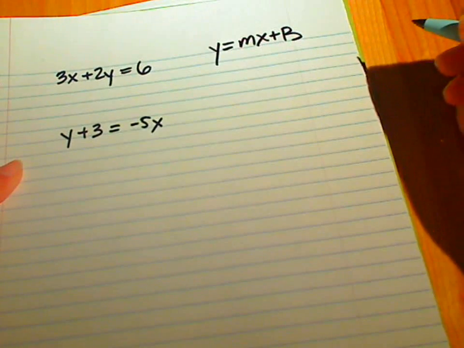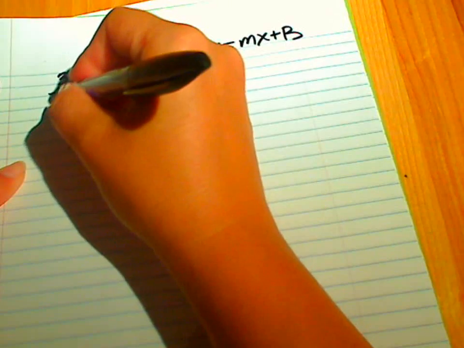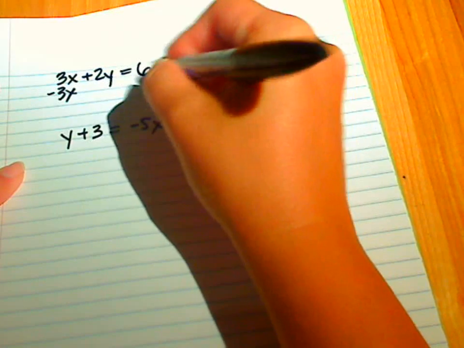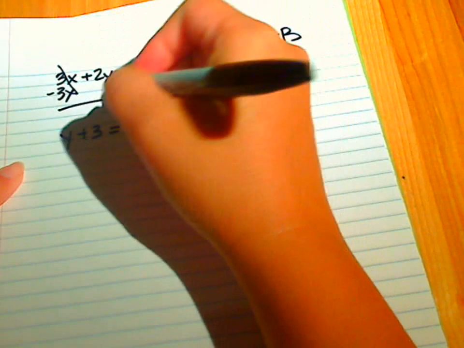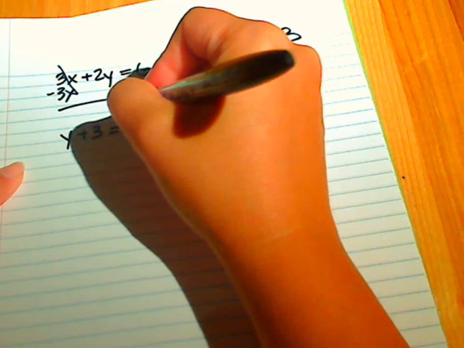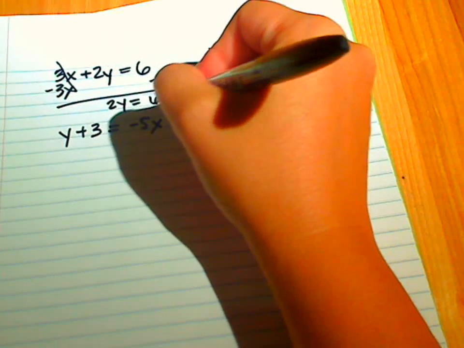I want the y equals mx plus b form, so I'm going to subtract 3x, but I'm not subtracting it from 6, they're not like terms. So 2y equals 6 minus 3x.